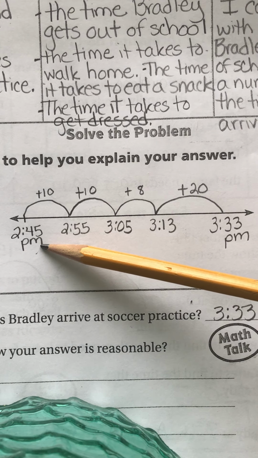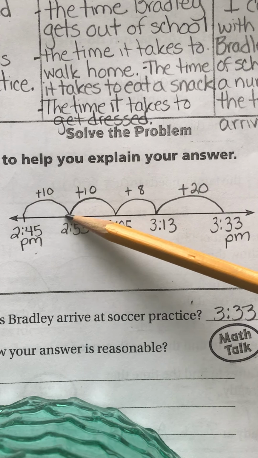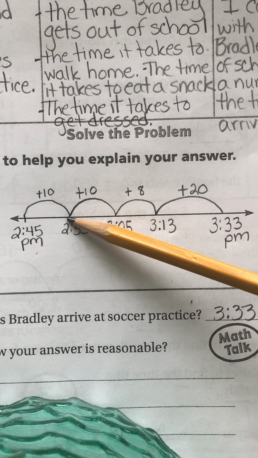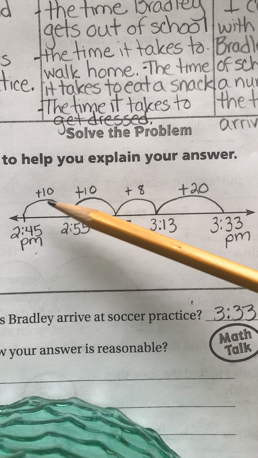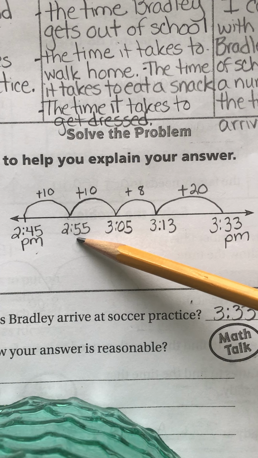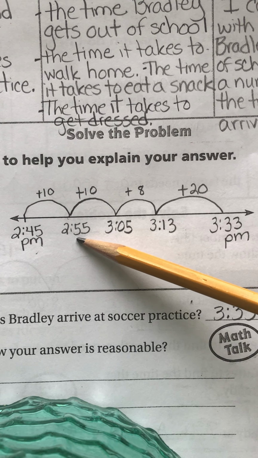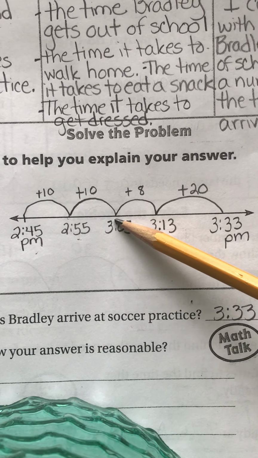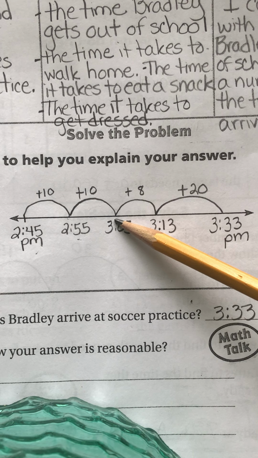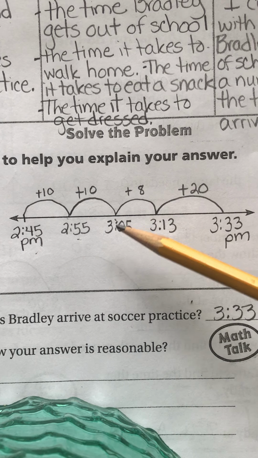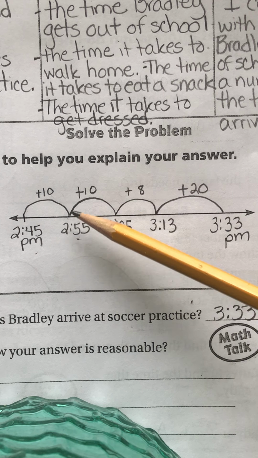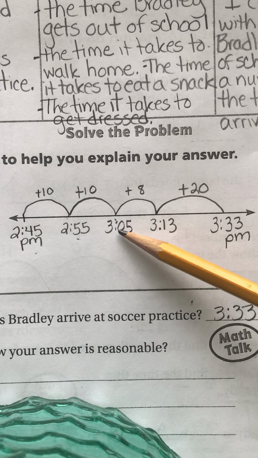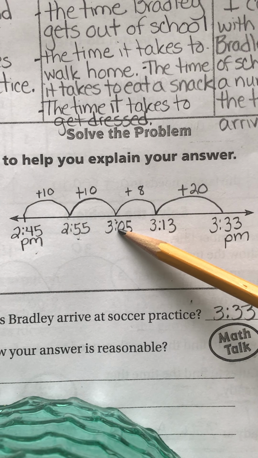So starting at 2:45, you need to make a jump of 10 because that was when he walked home. So if I add 10 to 2:45, he got home at 2:55. Then I'm going to add another 10 minutes because up in the problem it says he ate a snack. So now he's home and he's eating his snack. What time did he finish eating? 3:05. So I was at 2:55. I added 10 minutes. Now I'm at 3:05.